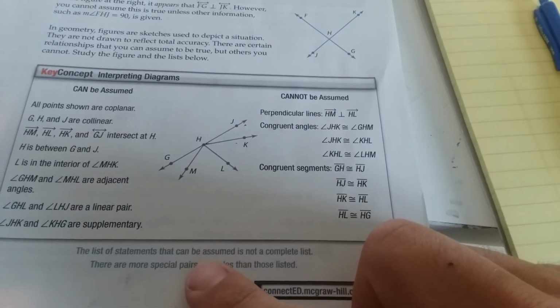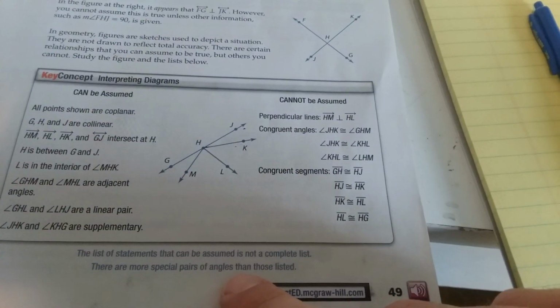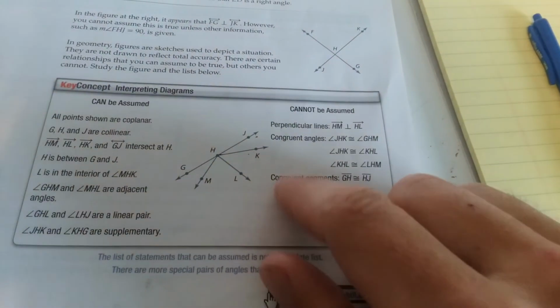This list of statements that can be assumed is not a complete list. There are more special pairs of angles than those listed. There are other cases. This is just some of them.